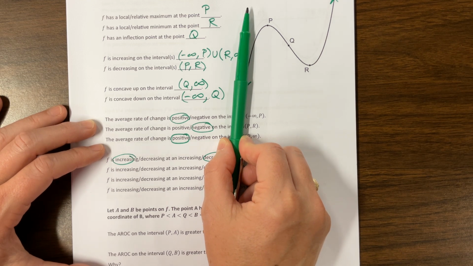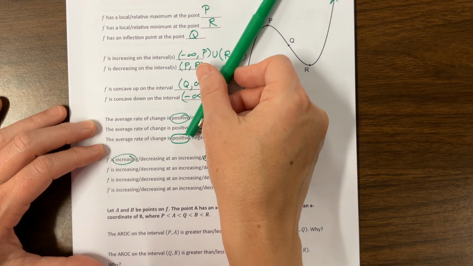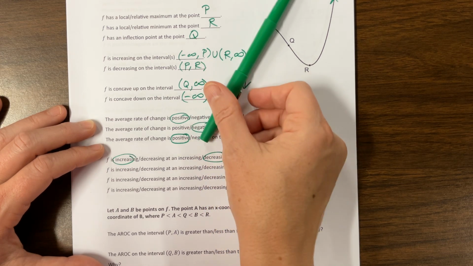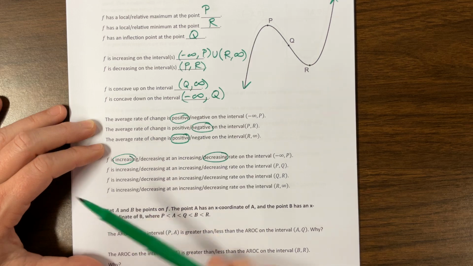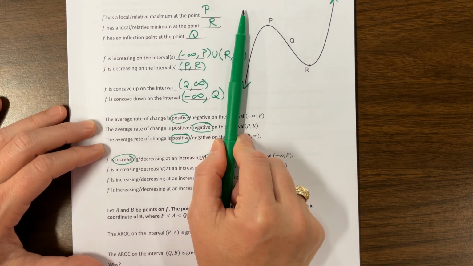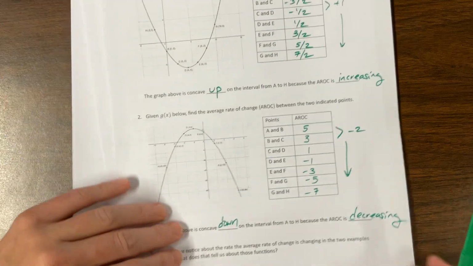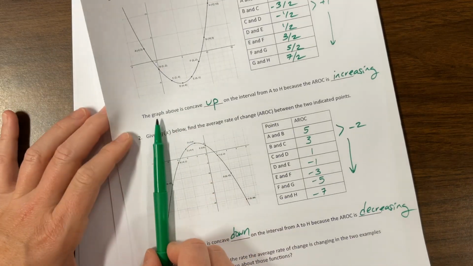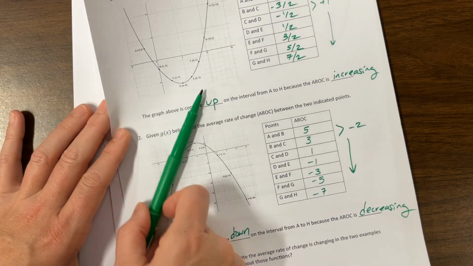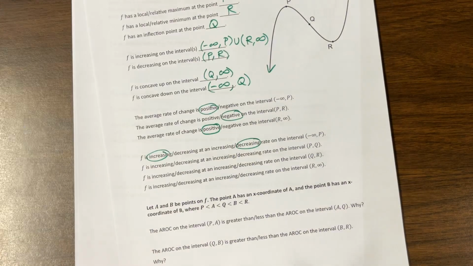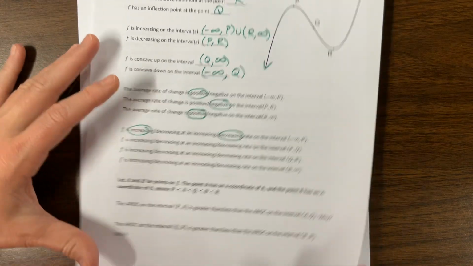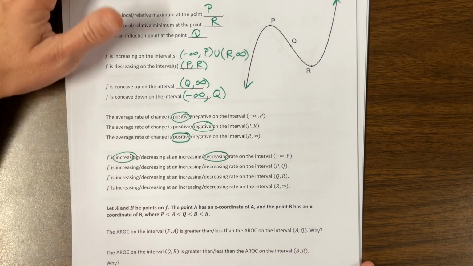Excuse me, let me try that again. The slope of the tangent line, the average rate down here is going to be bigger than the average rate of change up here. So it is decreasing. Well, let's look back to this one. This slope was 5 between those two, and then it became 3. So that was decreasing. Okay, what's happening from P to Q?